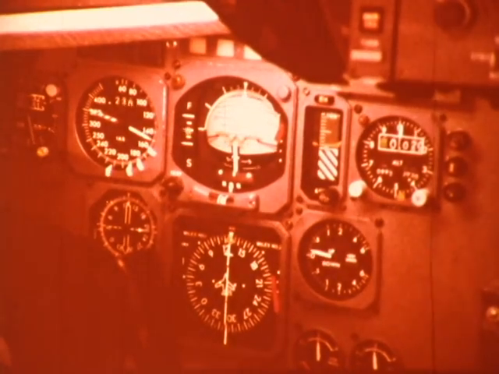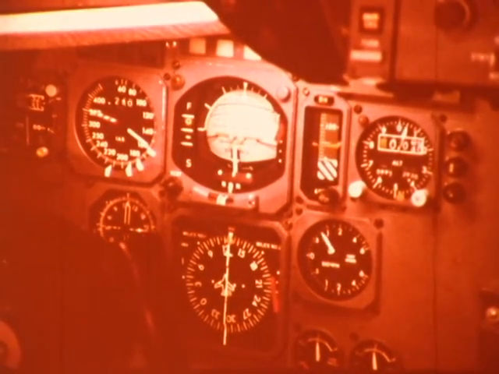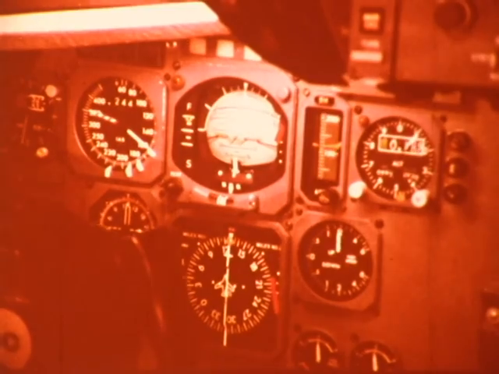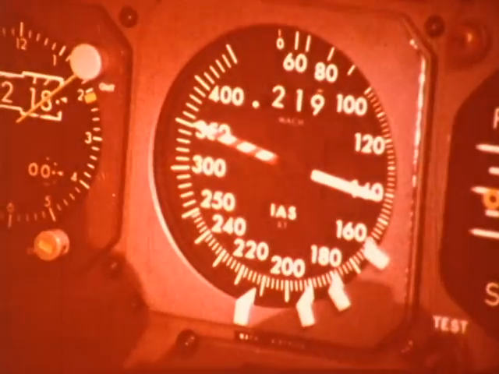His instruments to establish a precision climb attitude. Positive rate of climb, gear up. During climb out, his course alignment is maintained by ground reference, and he checks it against the flight instruments.